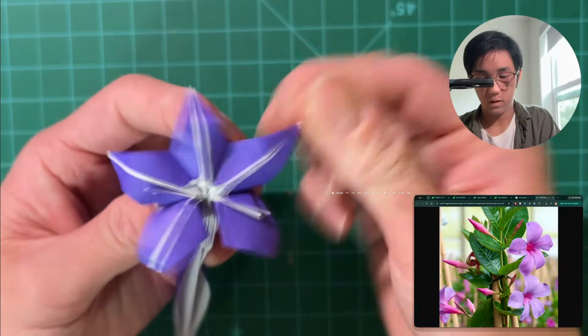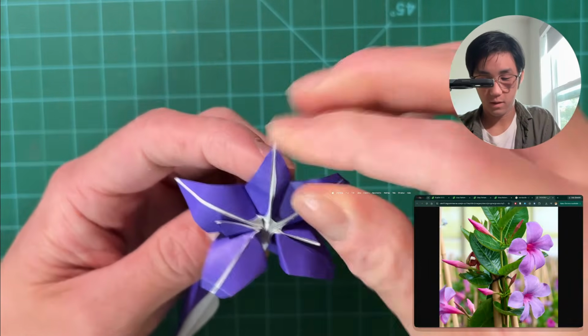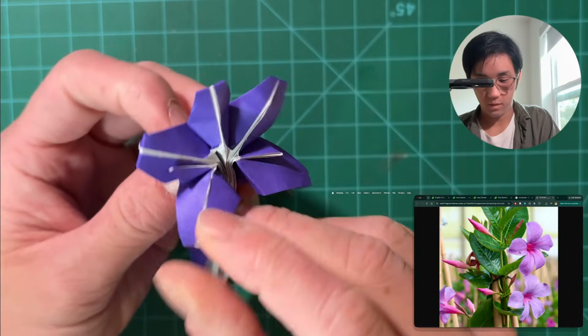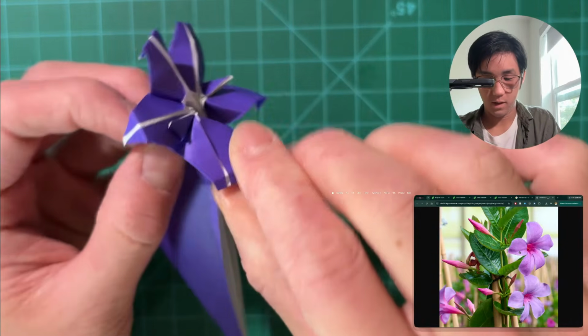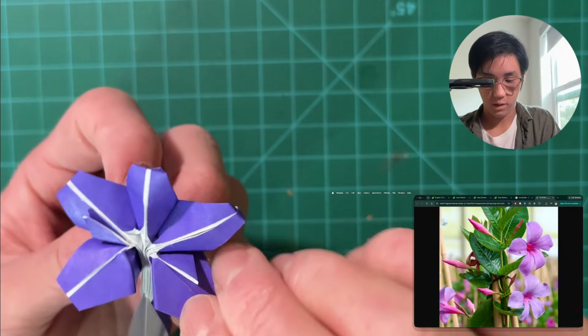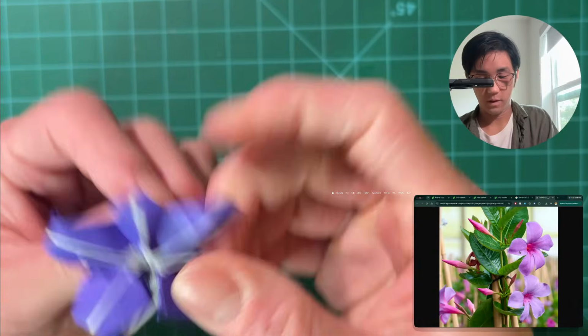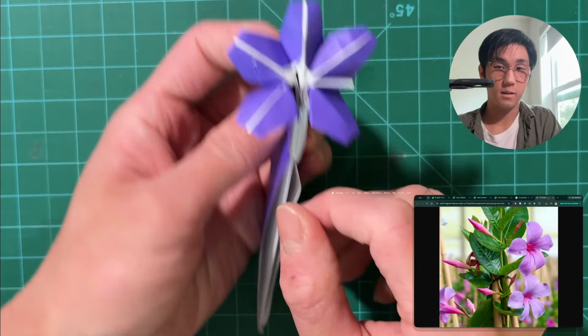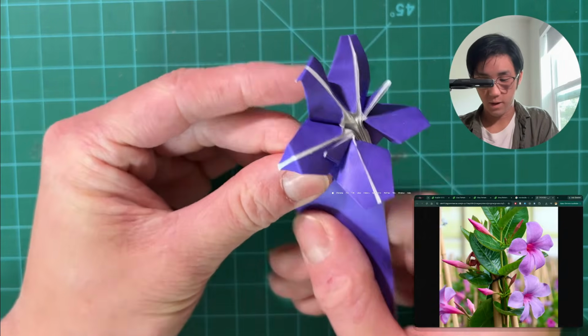Maybe I'll fold the tips. Yeah, actually that's a good idea. The petals need to be rounded and soft, so I'll fold these tips away. Maybe sinking would be better, but in no time. Okay, but yeah, if you show this to someone and ask what this is, I think most people would say this is a flower. So I'm happy with this.